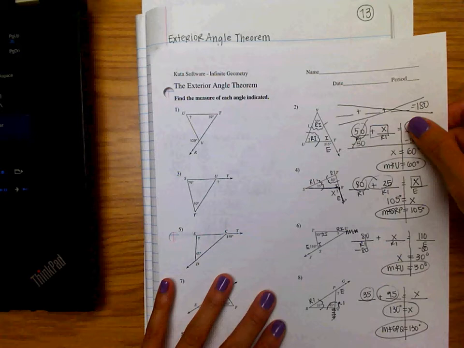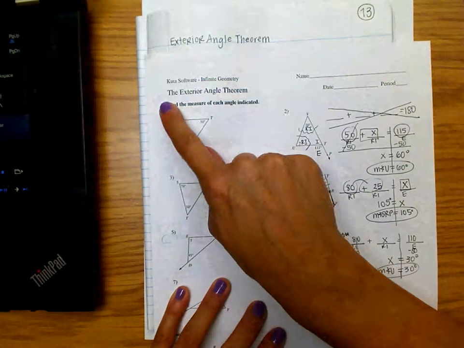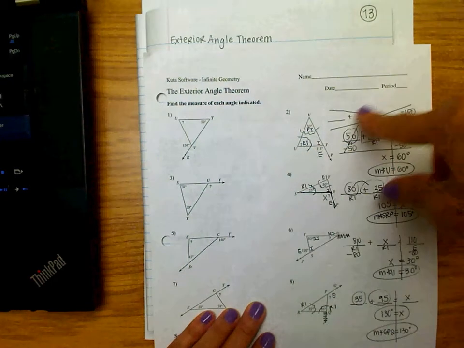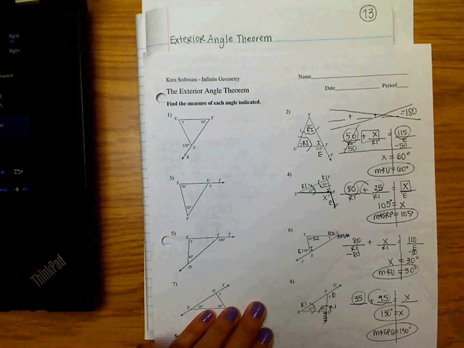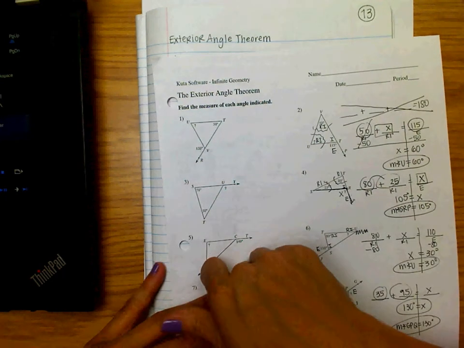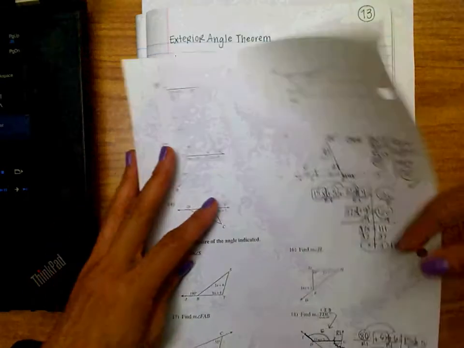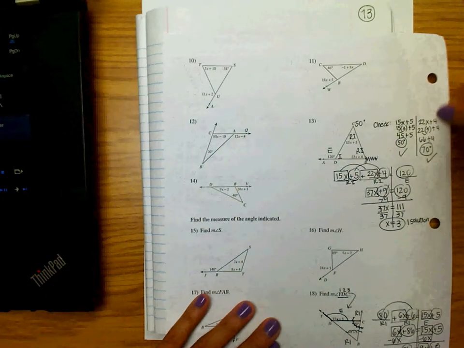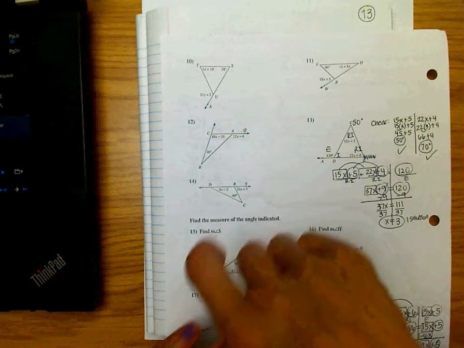So I'm going to go over the homework tonight. This is the same worksheet we had the other night, the exterior angle theorem. You can see I went over that in a video, so you can refer to that video for that homework if you need to. And then now I'm going to do numbers 10, 11, 12, and 14.